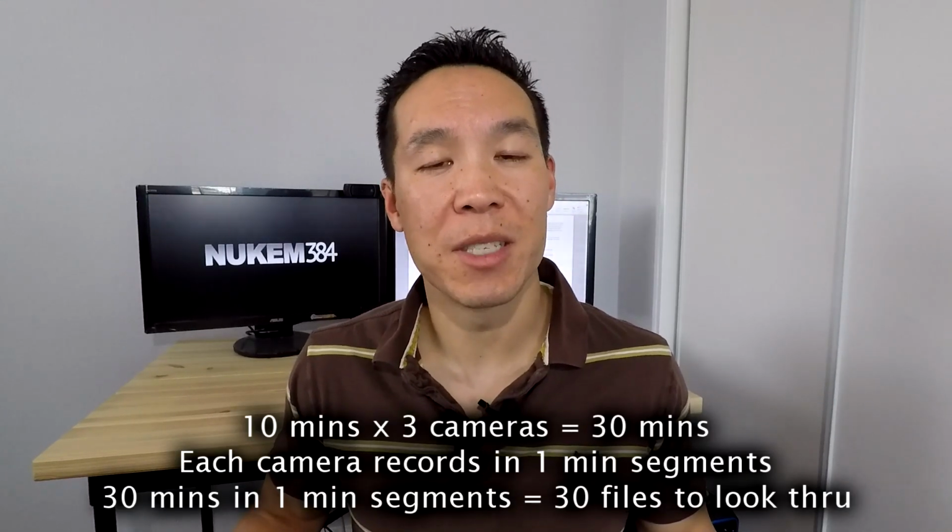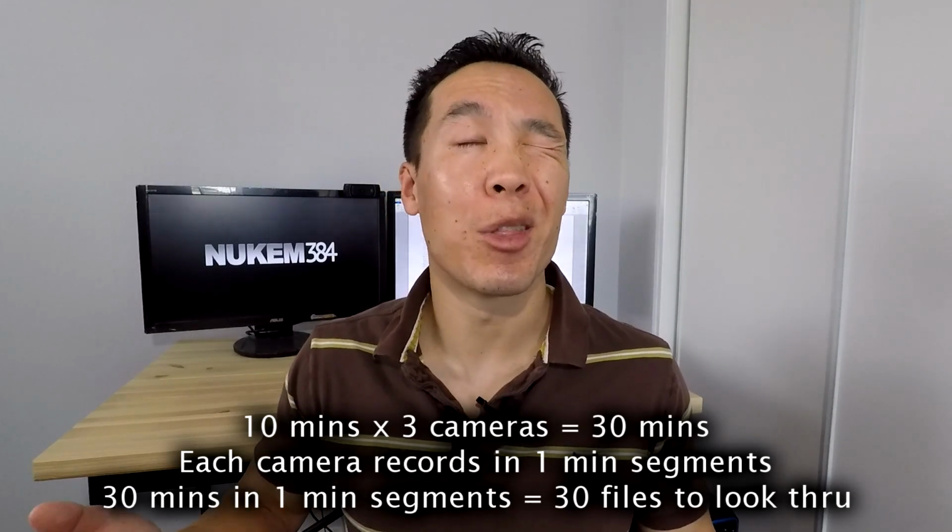So an example would be, let's say you had Sentry mode on for 10 minutes. There's 3 cameras. Each camera records in 1-minute segments. So 3 cameras times 10 minutes is 30 minutes. And then times the 3 cameras, that means you have 30 files that you have to look through. There was some talk online that there was a trick that the event is the last file in each folder, but I didn't find that plausible because my events that I think I found were all over the place.